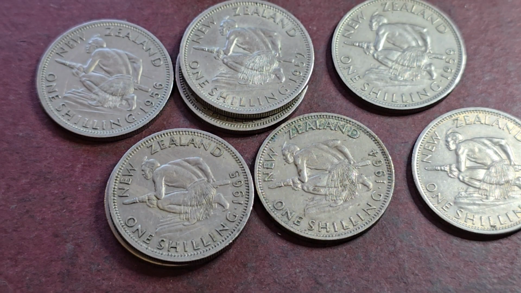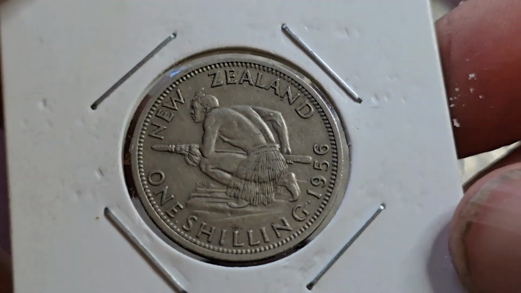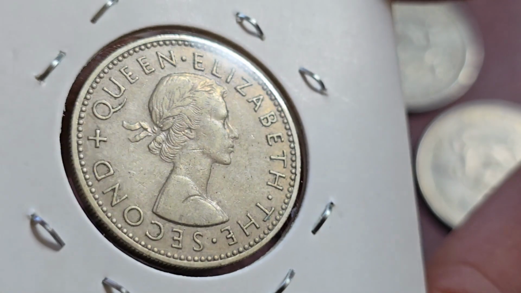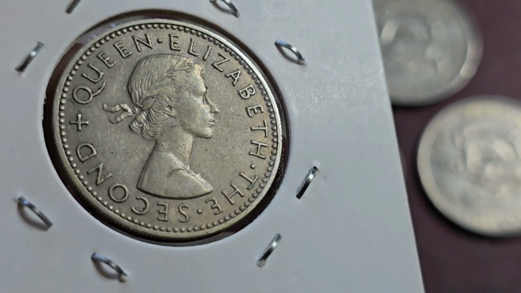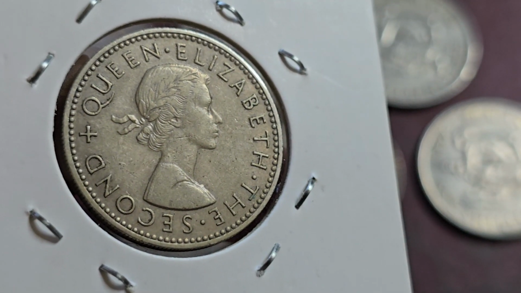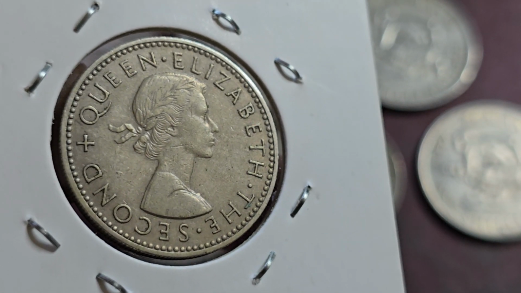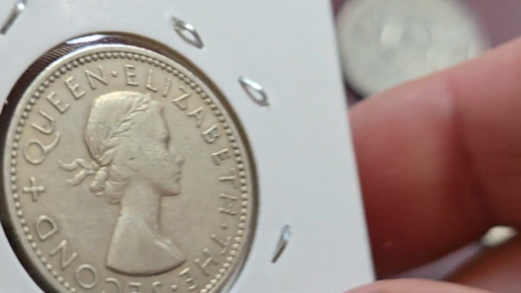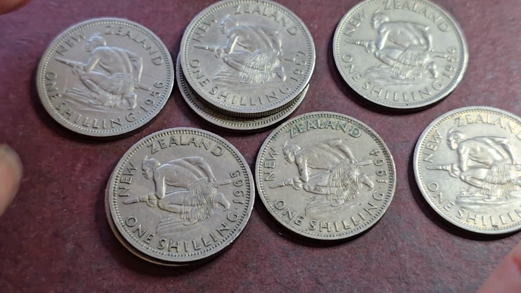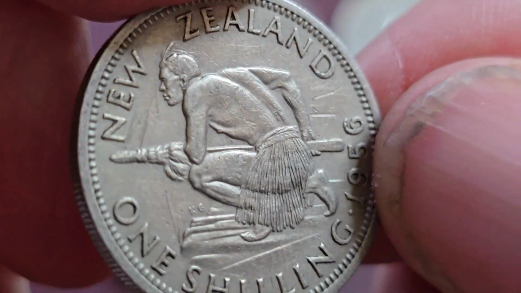Then we have this 1956, which is, let's say, VF in Australia. In America it will be EF, and that one is probably about $5. Okay, and I made a mistake before. These ones are probably about $20 in this condition because of the low mintage of 200,000. Here we have another 1956.